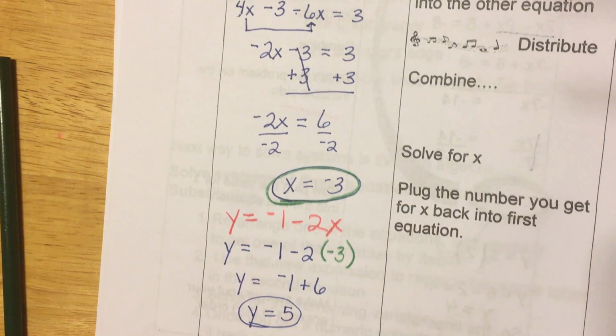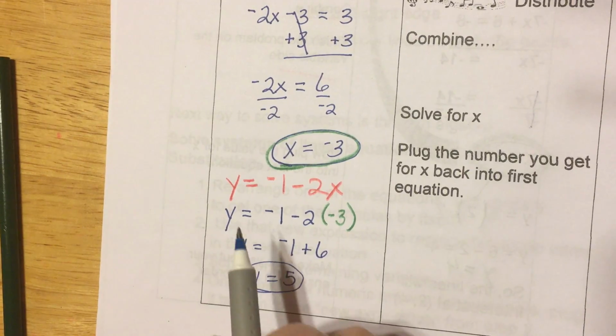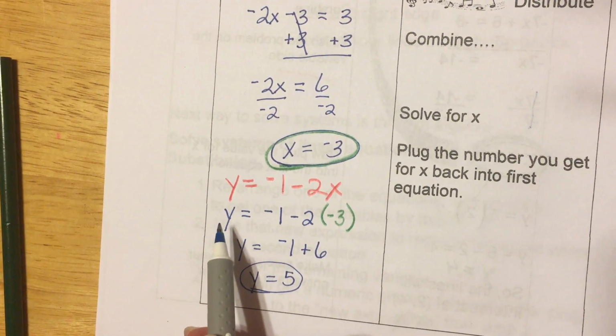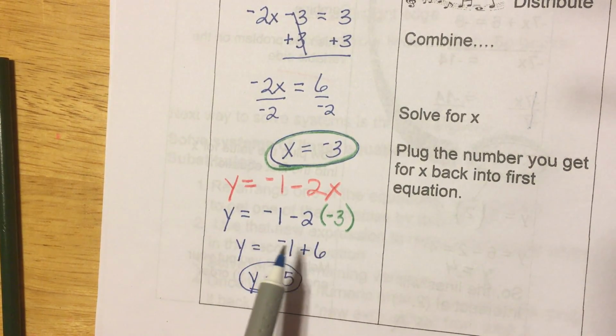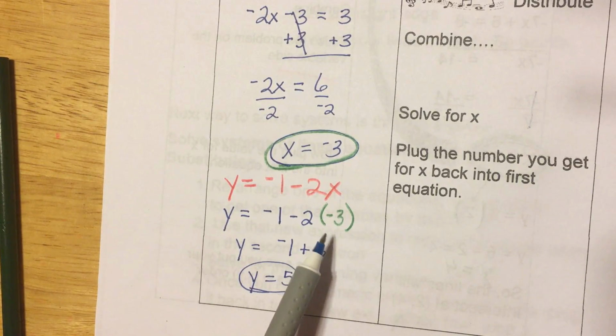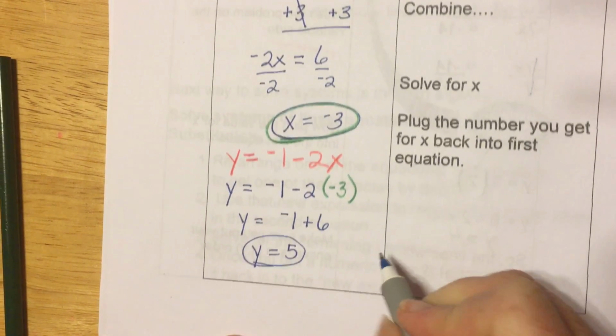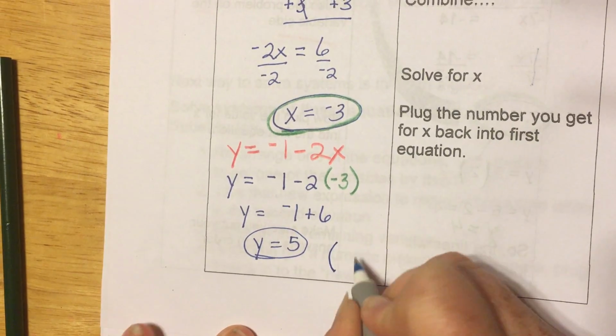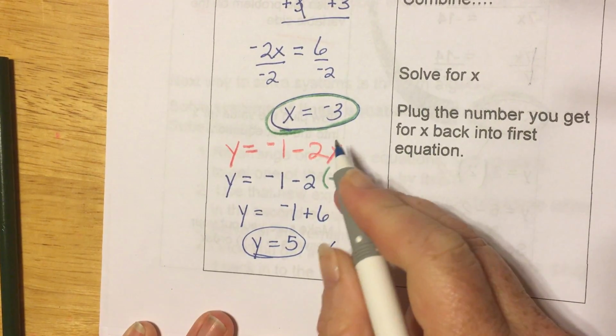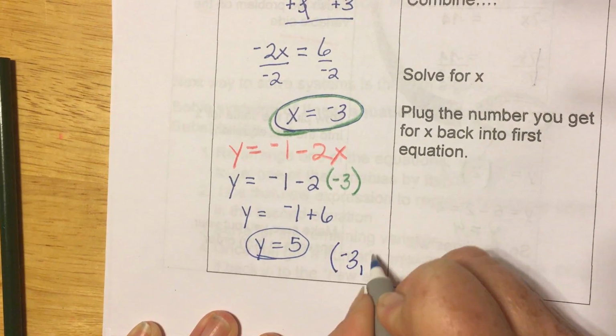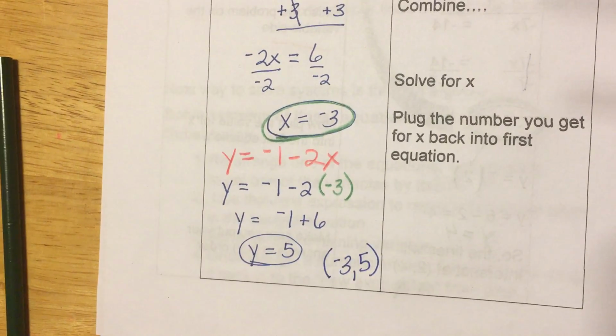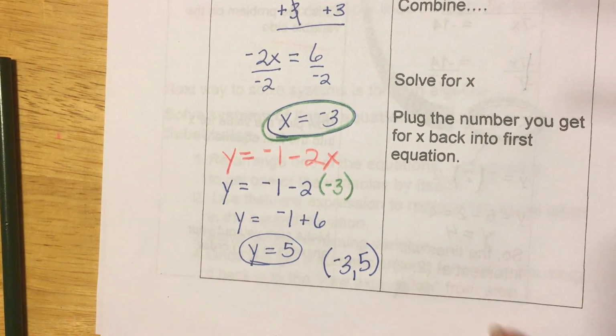All right. Now, I'm going to repeat that because it looks like I may have done all that without you guys getting to see it. So there we go. I plugged it in, put it through. Now, what do you think the ordered pair will be for my solution? The x comes first. -3, 5. Put it in a parenthesis.